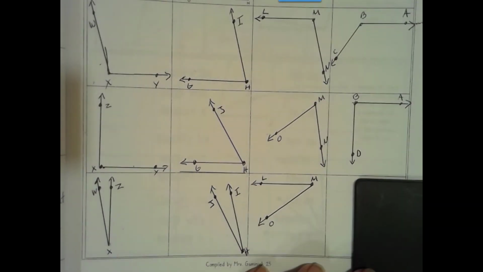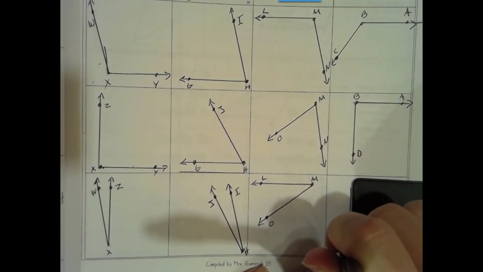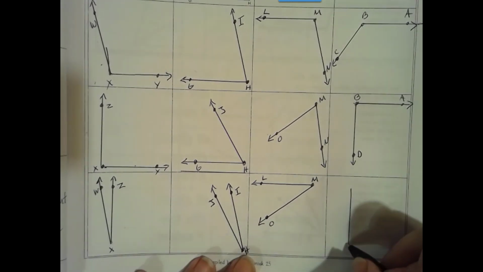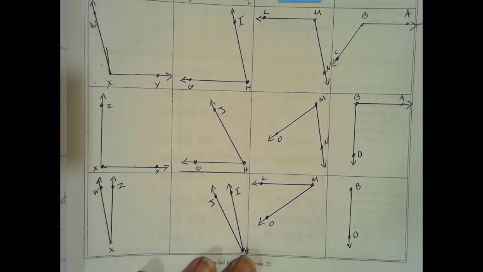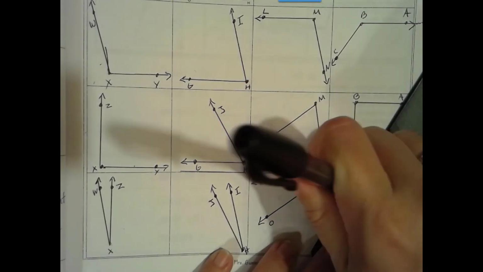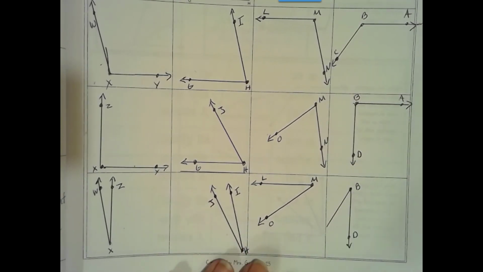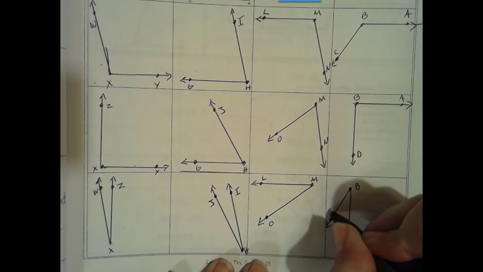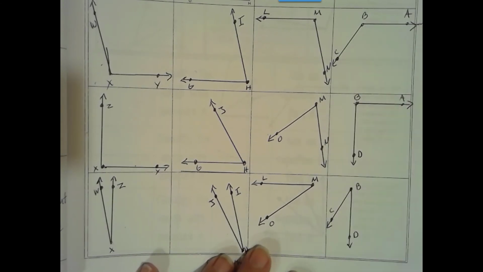I'm going to start with ray BD, and then get ray BC. So this angle and this angle put together, when they're composed, make this larger angle.